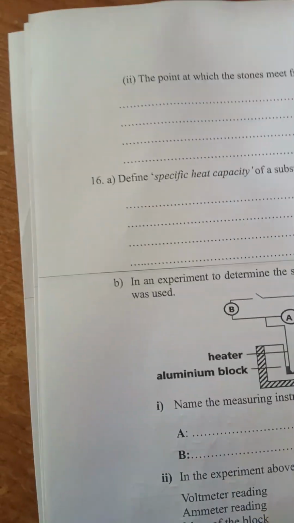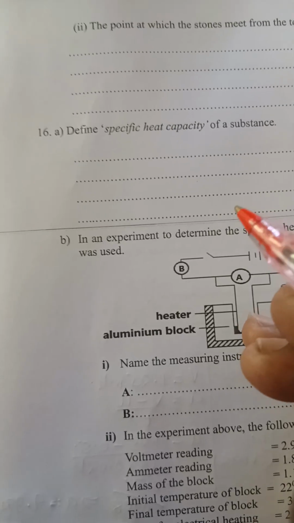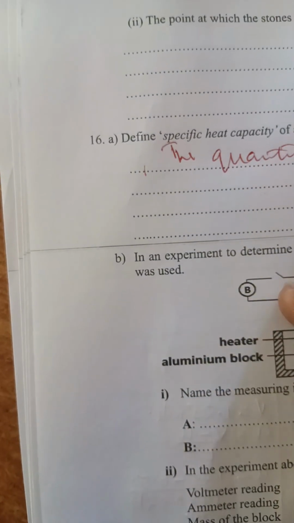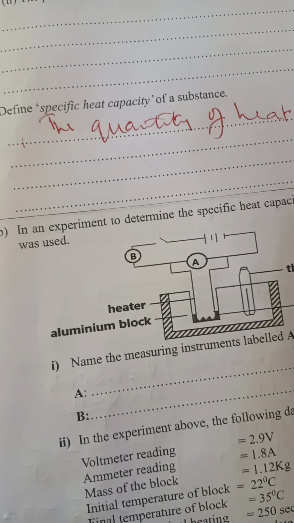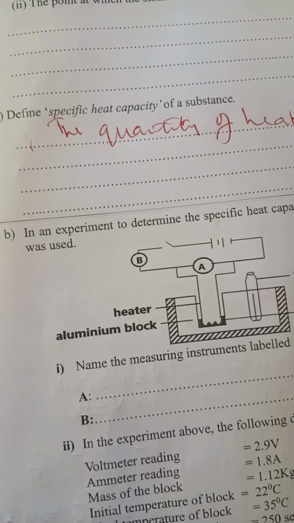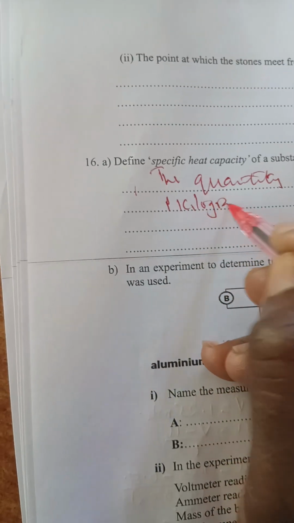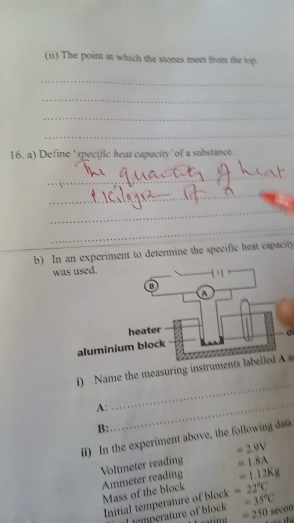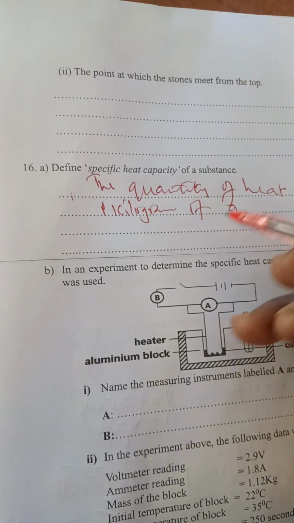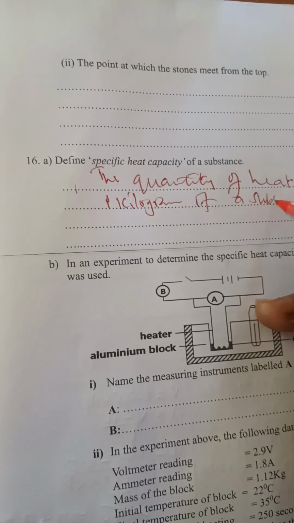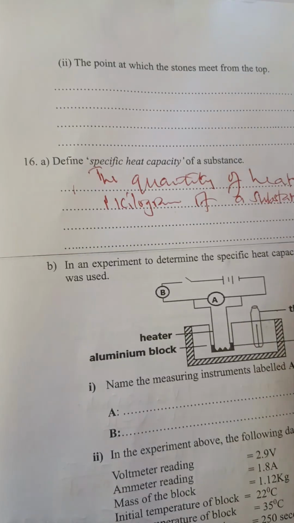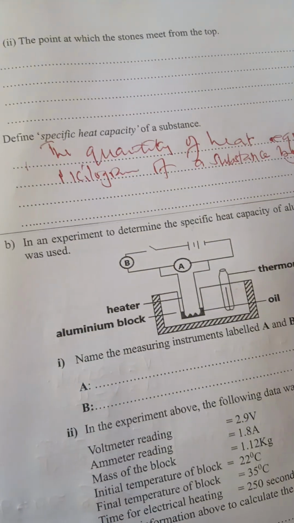So we are defining specific heat capacity, where we say that the specific heat capacity is defined as the quantity of heat required to raise 1 kilogram mass of a substance by 1 Kelvin.